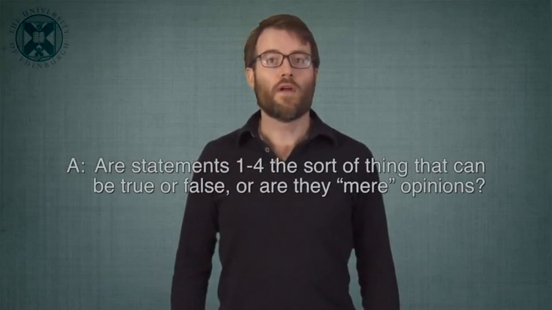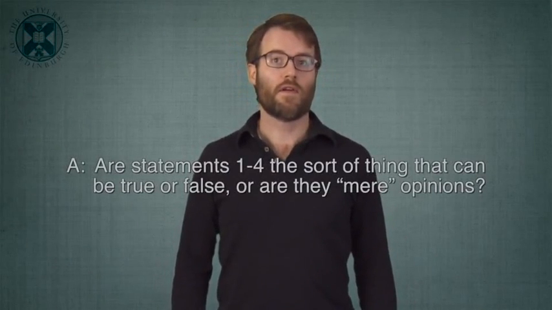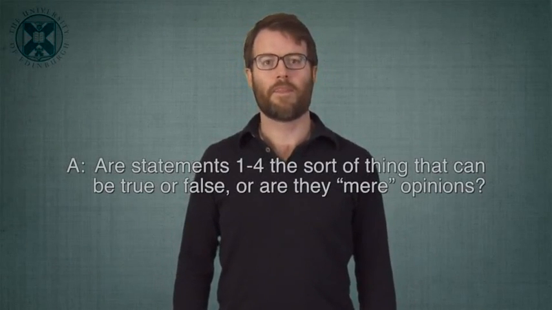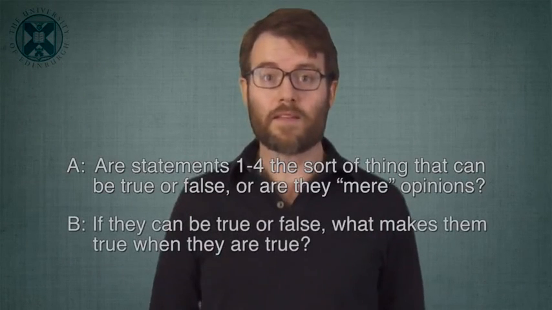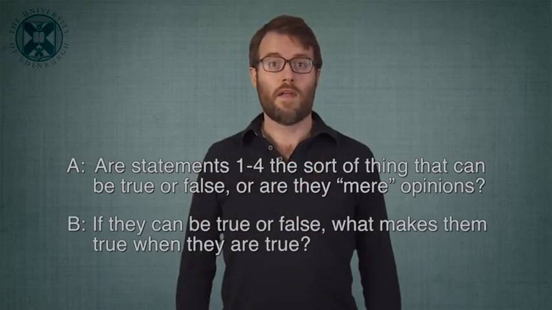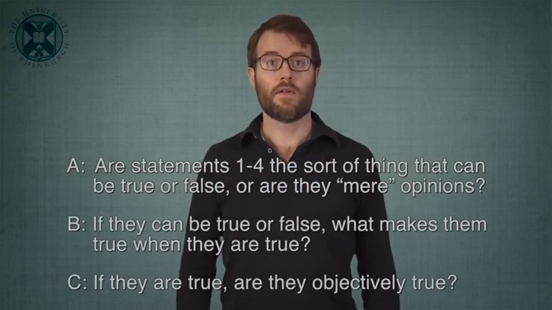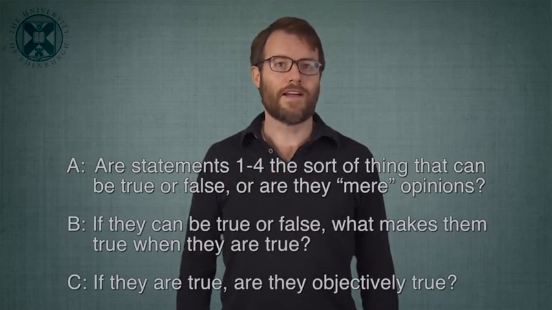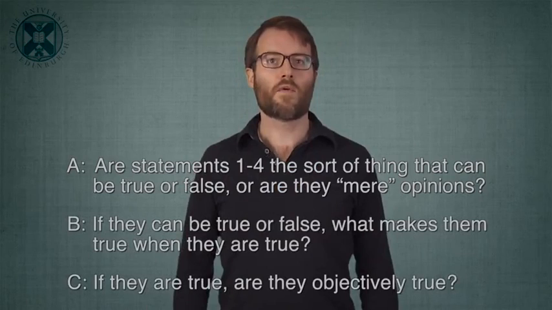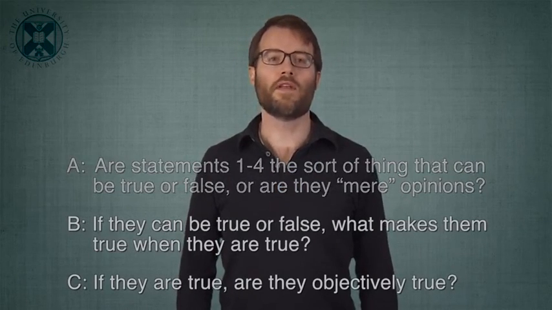Are statements 1 through 4 the sorts of things that can be true or false? Or are they mere opinions? If they can be true or false, what makes them true when they are true? If they are true, are they objectively true? Questions like these are not scientific or moral questions. They're questions about the status of scientific and moral opinions.